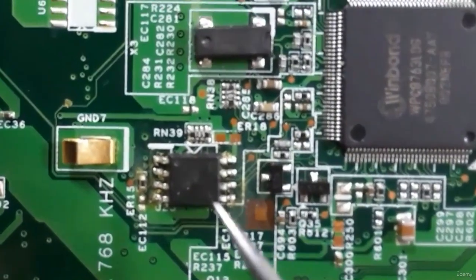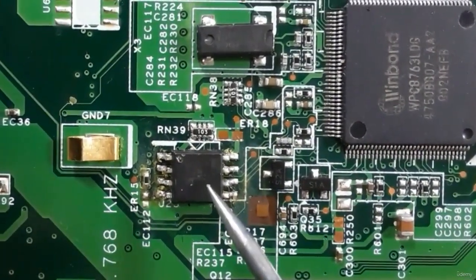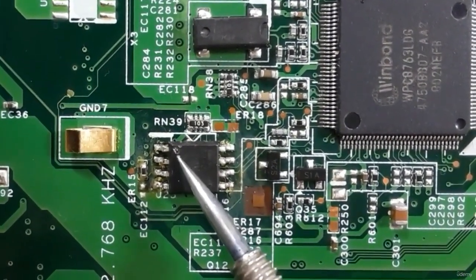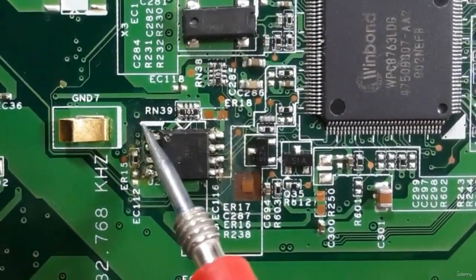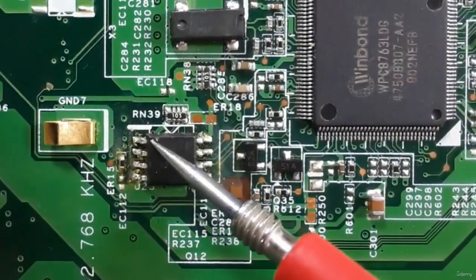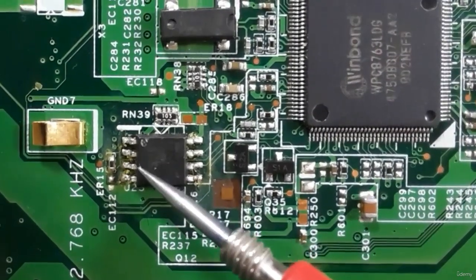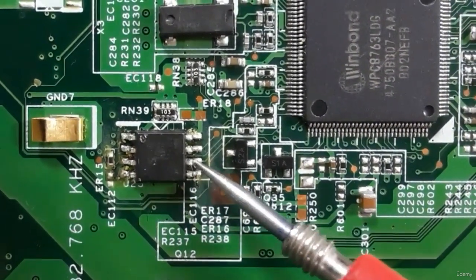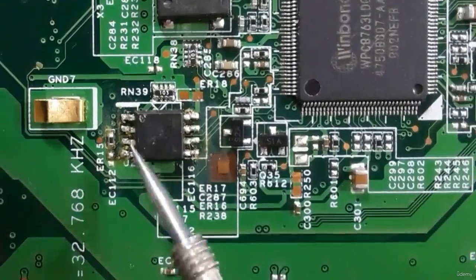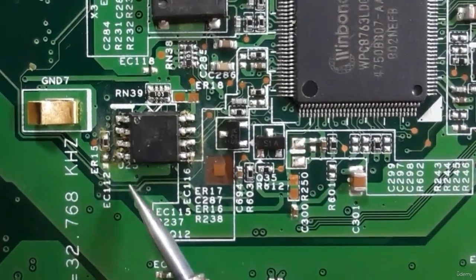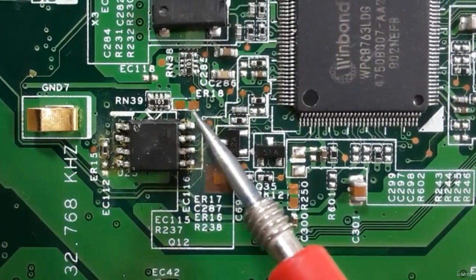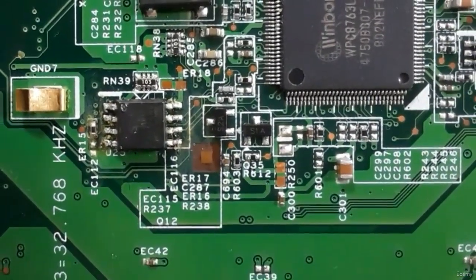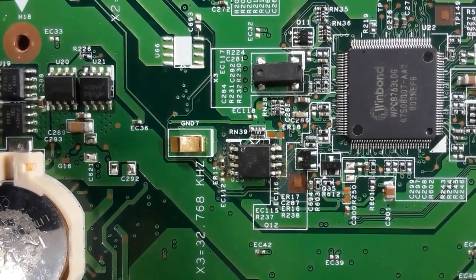Pin number 1 is always marked with a hole here, or this mark means this is pin number 1, then 2, 3, 4, 5, 6, 7, and 8. Pin number 4 of the BIOS is always connected to the ground, and pin number 8 is connected to the VCC, which equals 3.3 volts.